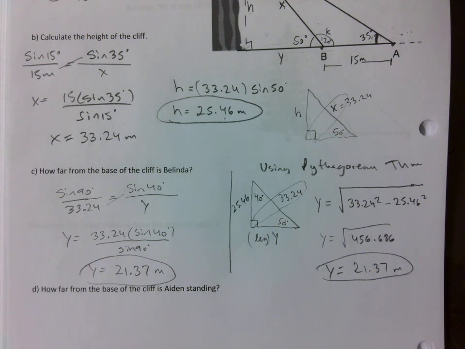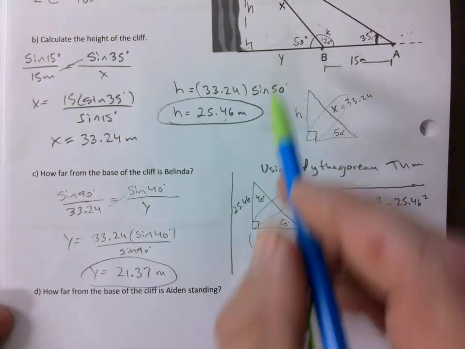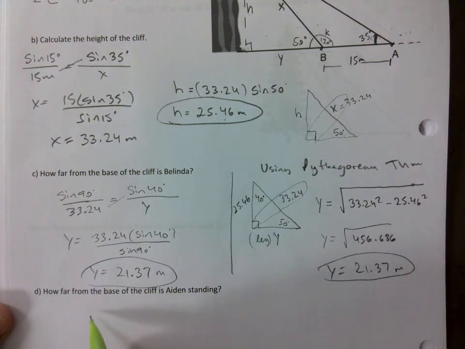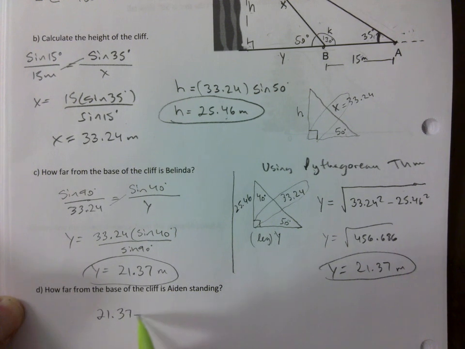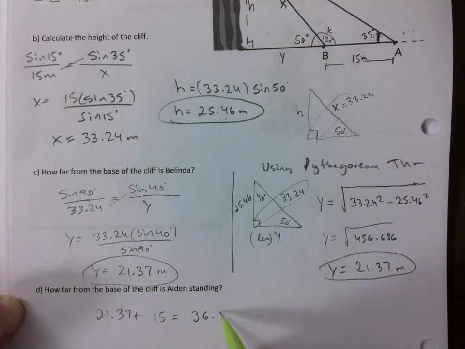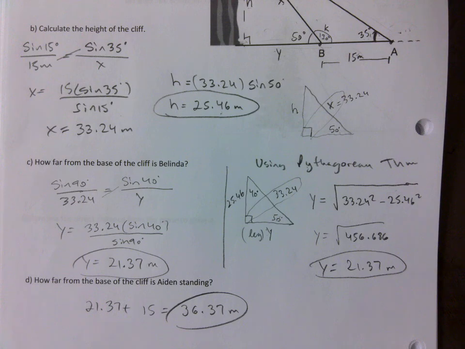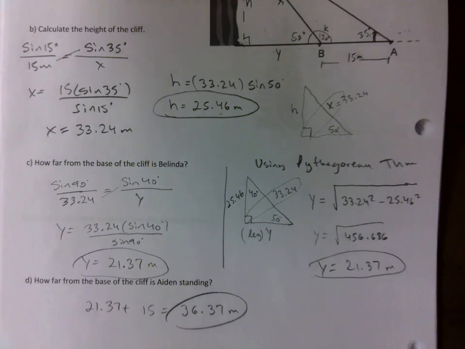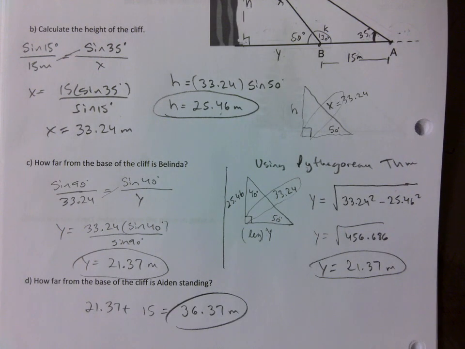How far from the base of the cliff is Aden? This one is not too bad, right? We just add y and 15 together. So I guess this would be, yeah, I'll just show this. 15, sorry. That is 36.37, right? Those are the numbers updated. I'll update my key then because I didn't realize that I changed the numbers on that.